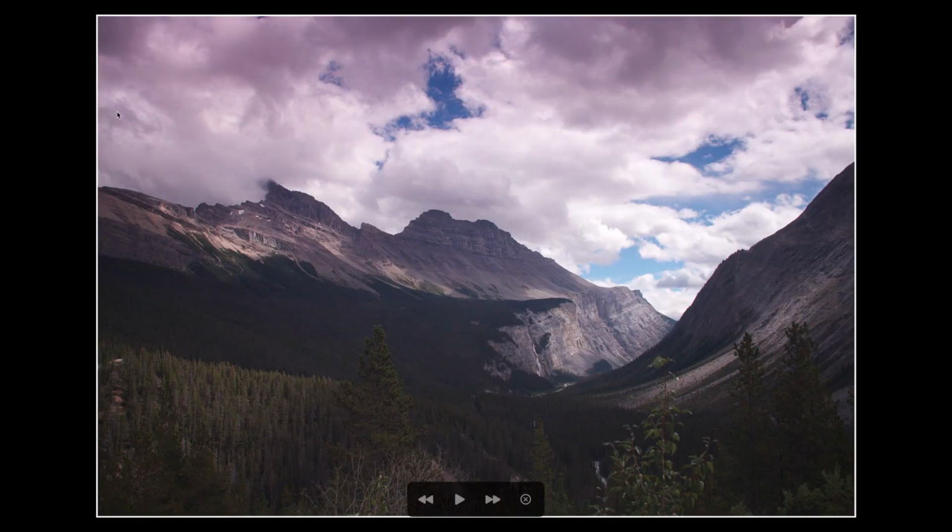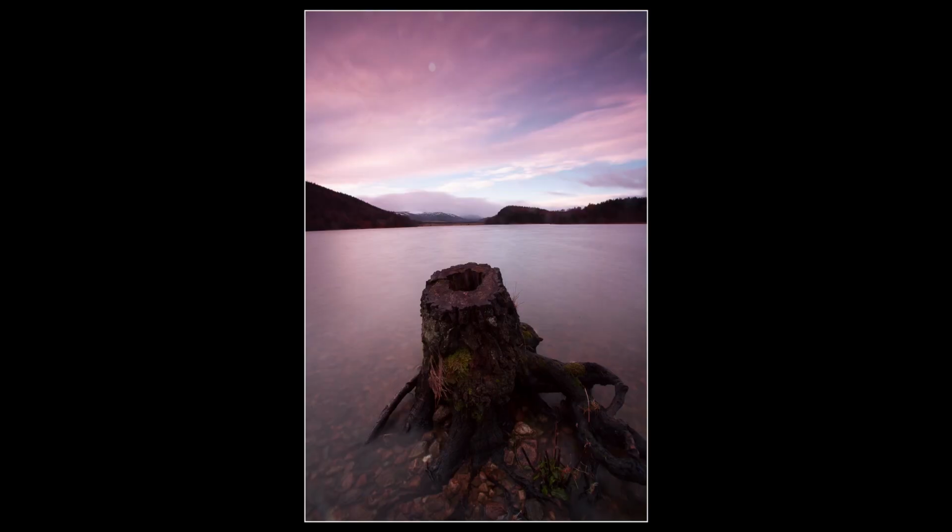Same again with this one from Canada. Horrible purple tinge to the top of the sky. I was using a graduated filter because it was very bright. And then this one, I think I was using a 6-stop or something like that to smooth out the water.